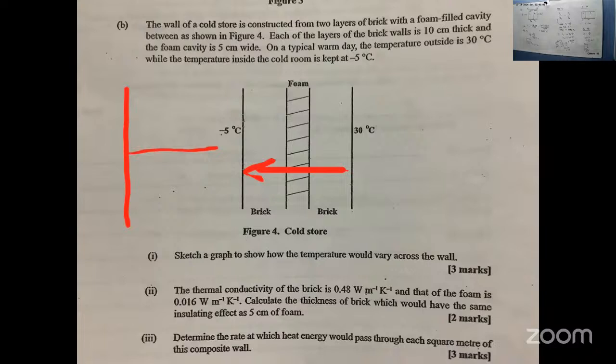What are the thicknesses again? 10, 5, 10. Okay, so we just average in here. That is 10, then half of 10, then the remainder. Right.